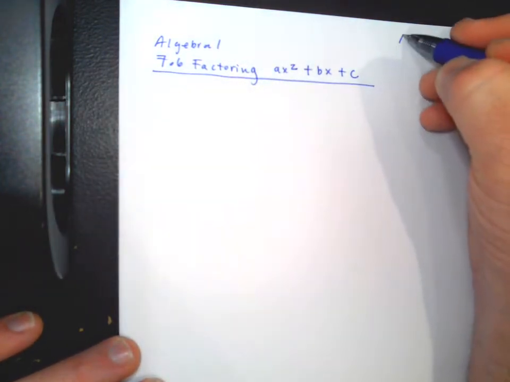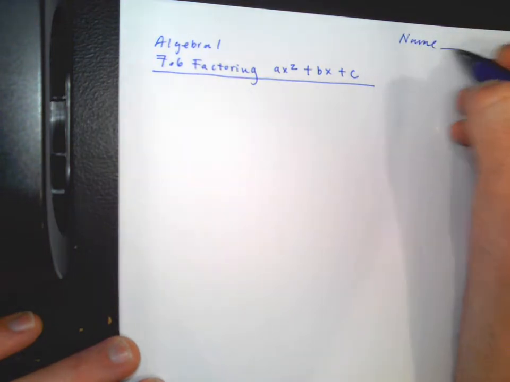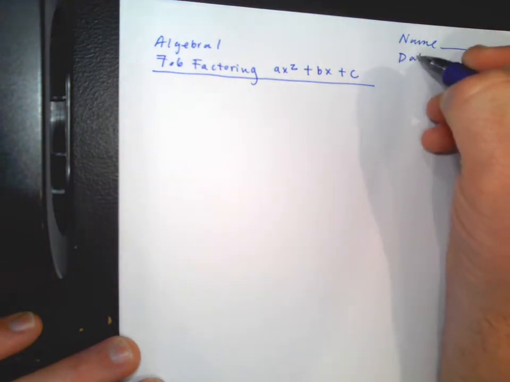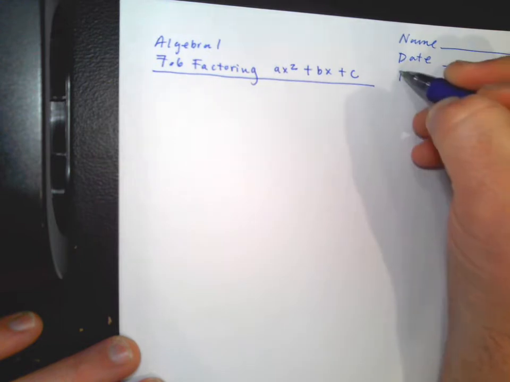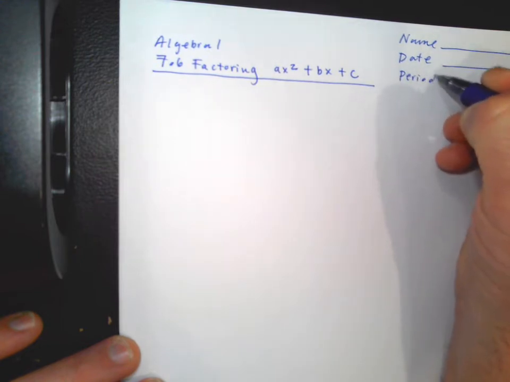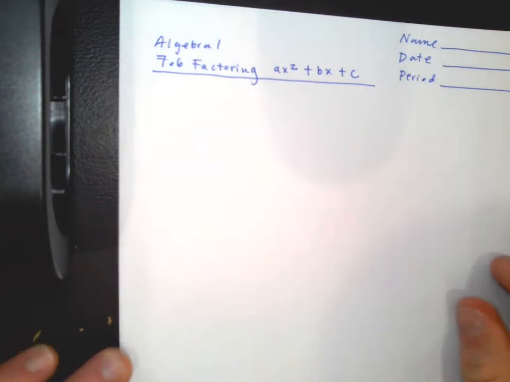You should put your name on here, put the date, put the period. And we're continuing factoring, which we've been doing for a couple sections now.